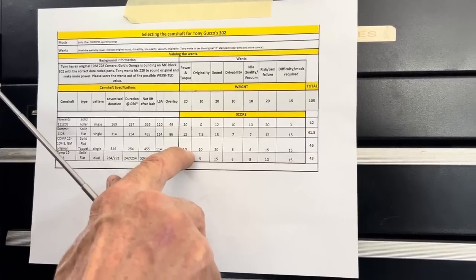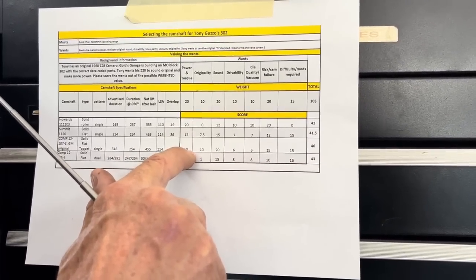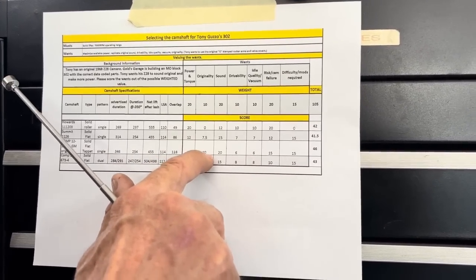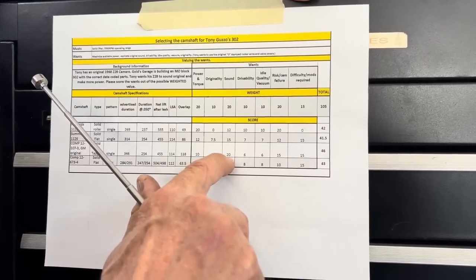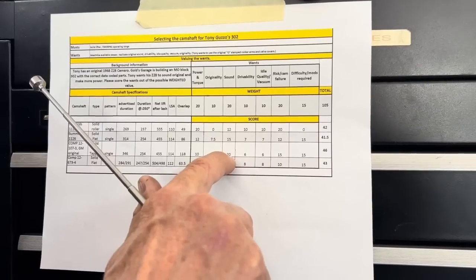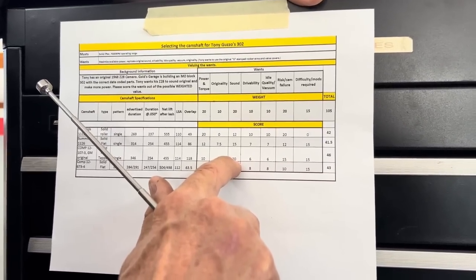So for power, out of the 20, it gets a 10 compared to the other one. So it would actually be the least, because it's a replica of the original cam. Originality, it gets 10 out of 10, of course, because it is the original cam. Sound, it'll get a 20 out of 20 because it's going to sound exactly the same, because it is the same.